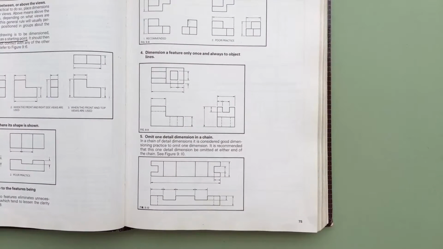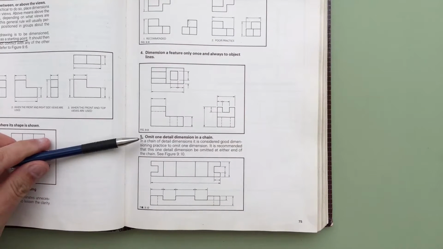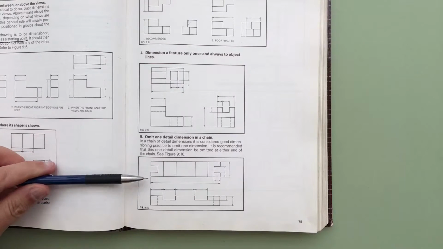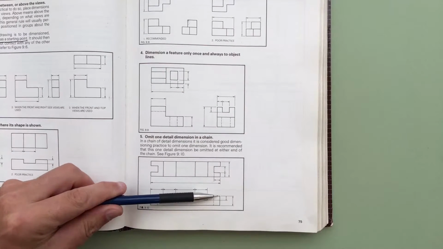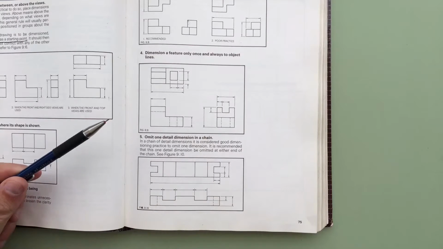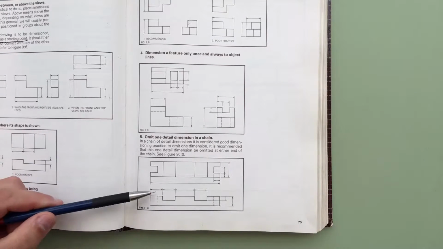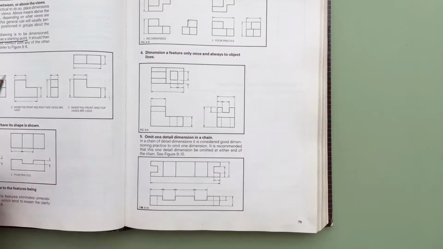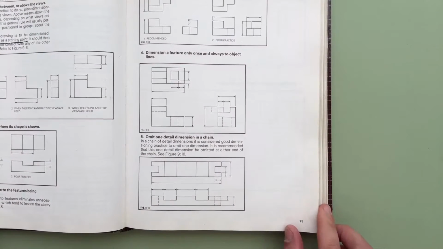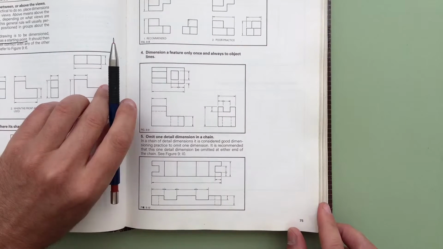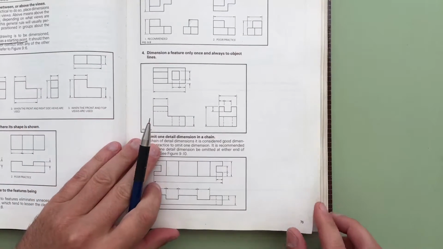Now, again, this is more of a manual calculation error avoidance technique. So here they're saying omit one detail dimension in a chain. So here we've got our overall dimension and they're saying to omit this. And again, this just has to do with calculation errors that sometimes happen when people were calculating the numbers that they would put in each one of these dimensions. So not super critical for us, but it's part of the topic that we're discussing at present.